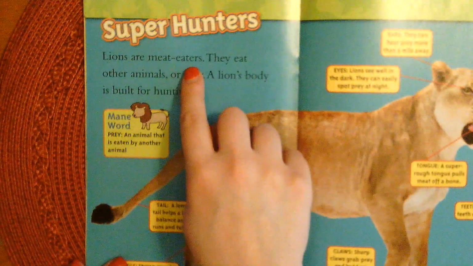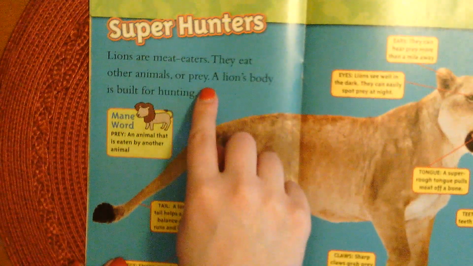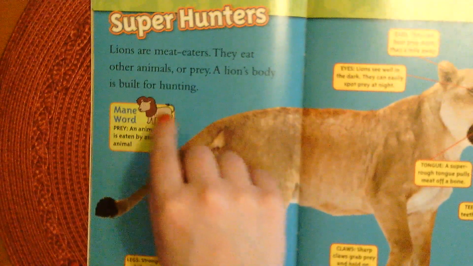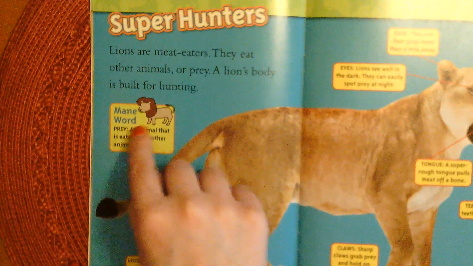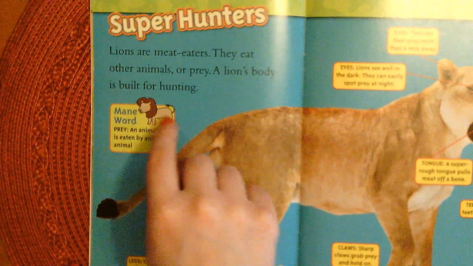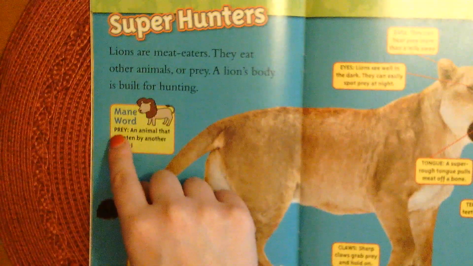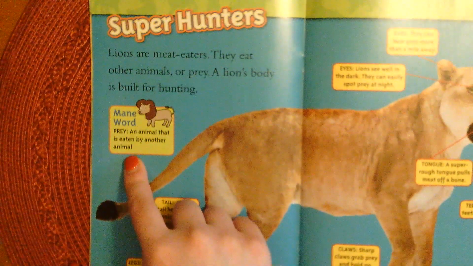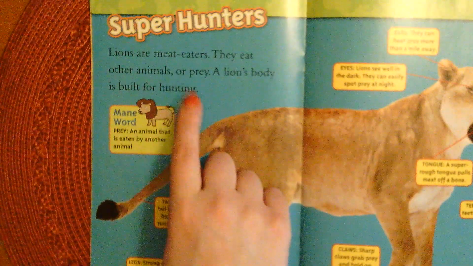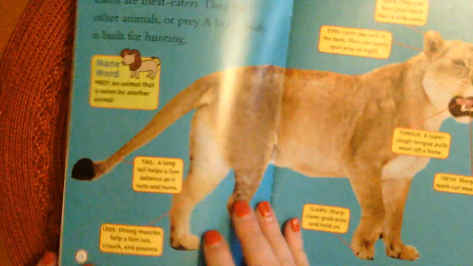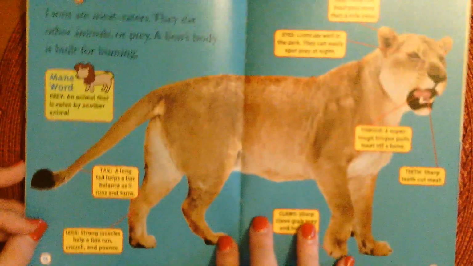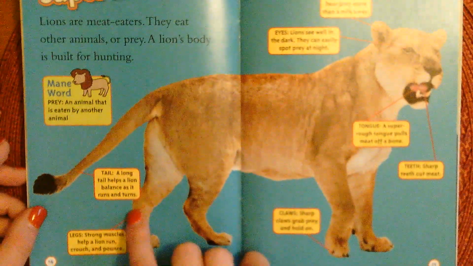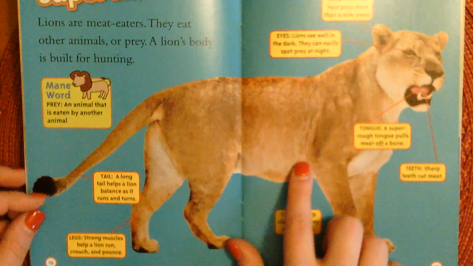Lions are meat eaters. They eat other animals or prey. A lion's body is built for hunting. Here again, we have another vocabulary word, and this little vocab or fact box, it's called prey, an animal that is eaten by another animal. So they eat other animals or prey. And so here we have another photograph, and look, they're labeling all of these parts of the animal's body.